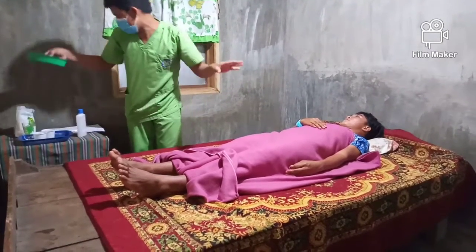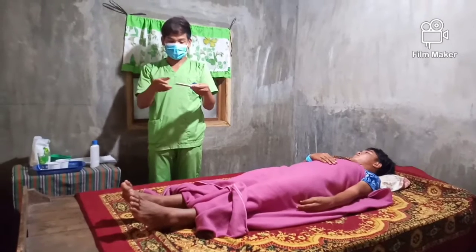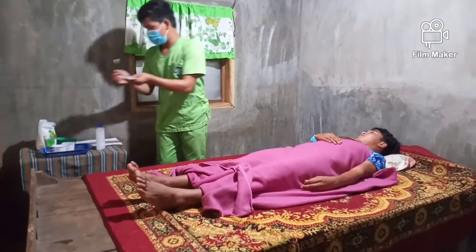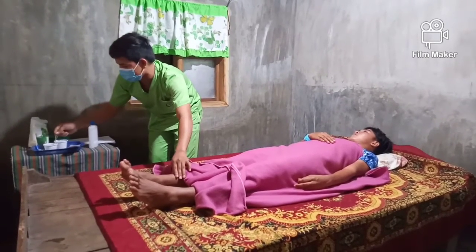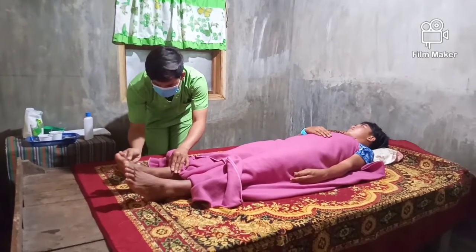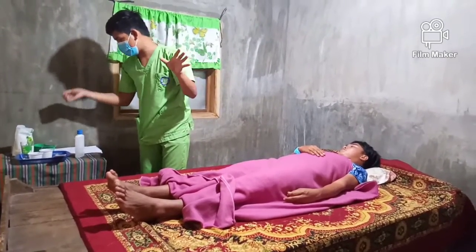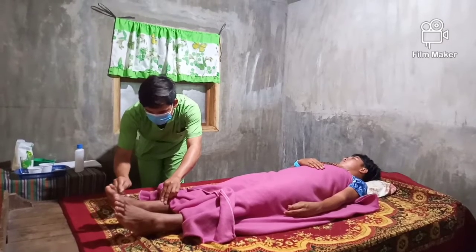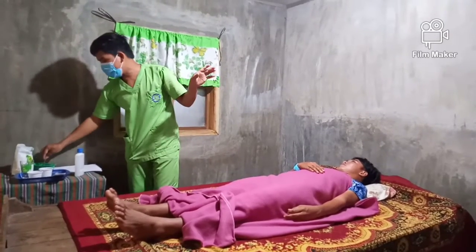Then we're going to remove the kidney basin. Then we are going to get the topical medication from its package. We're going to get the medication, and then we're going to apply it. Then we're going to discard it in the appropriate receptacle. So there you go, we're done giving the medication.